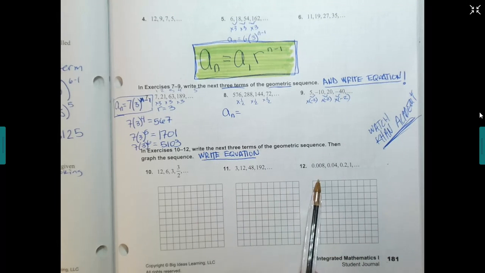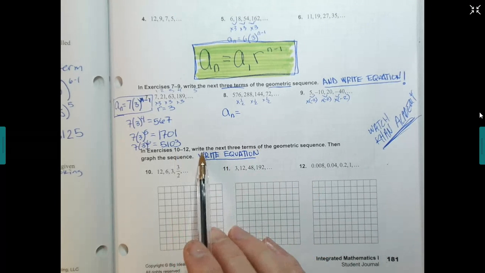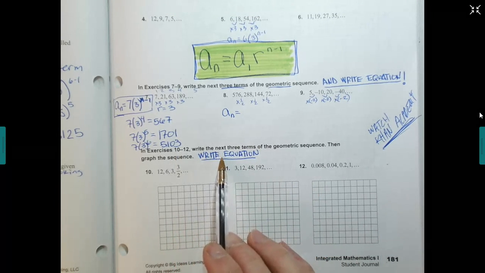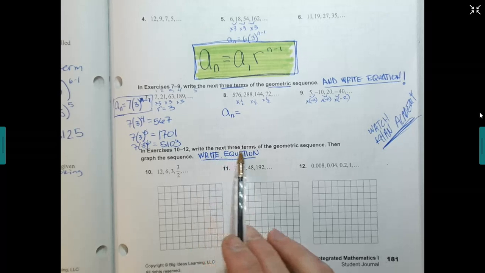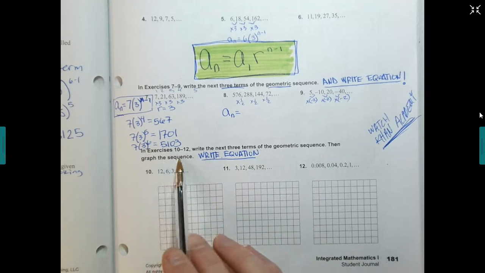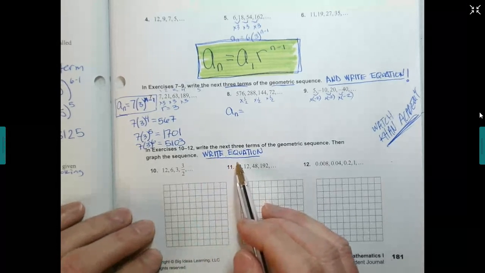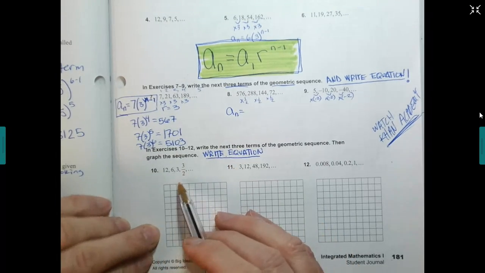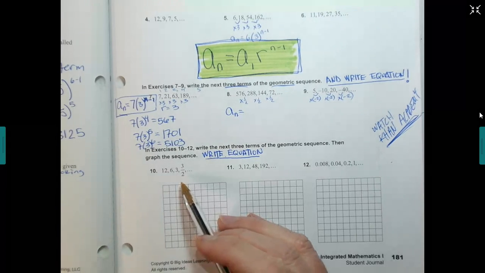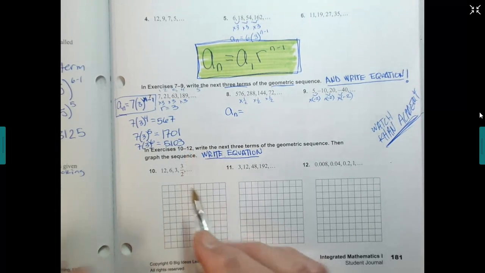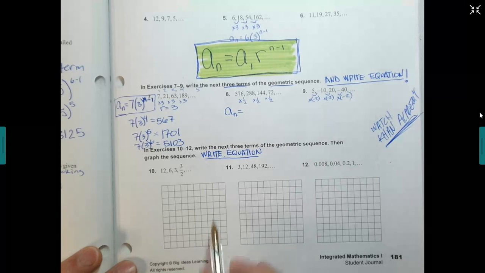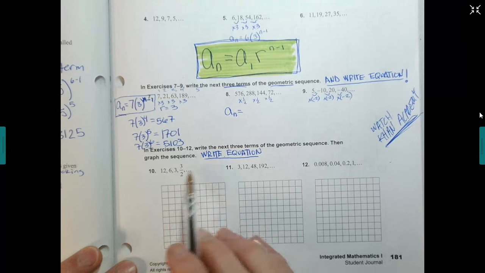Now, for 10 through 12, I would like you to do what it says and also write an equation. So write the next three terms of the geometric sequence and graph the sequence. If you would like to do this in Desmos, you can graph them in Desmos. That is totally fine, but I still need to see your equation. So let's check out how to graph these.